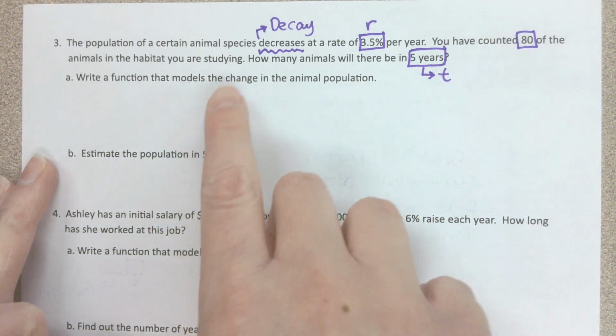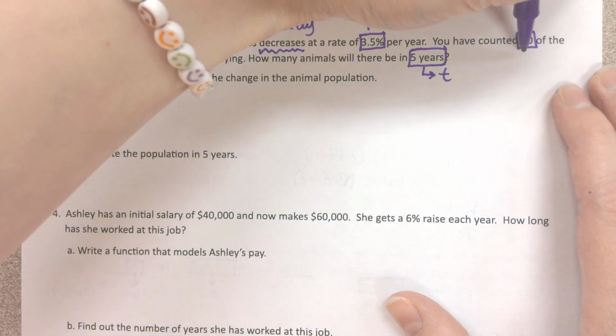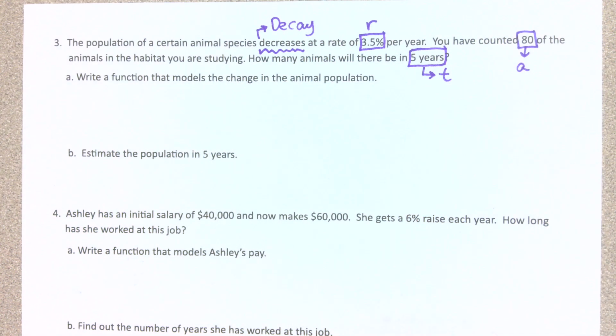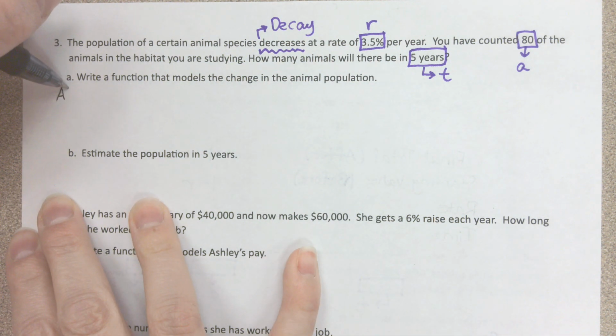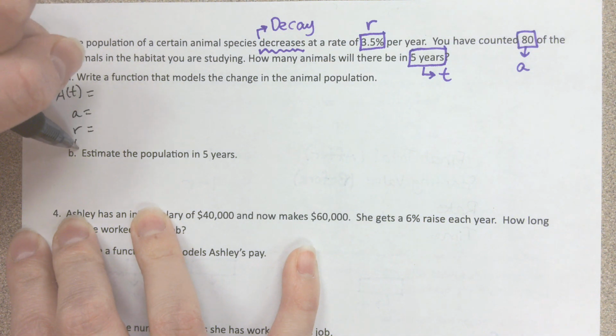And again, we're trying to find the number of animals after 5 years, so we can go ahead and determine that that 80 is little a. This is before. At the start of 5 years, we have 80. 5 years later, how many do we have after that? That's the question. I'll make the list. Big A, little a, R, and T.